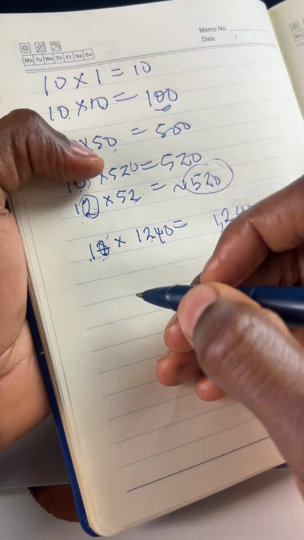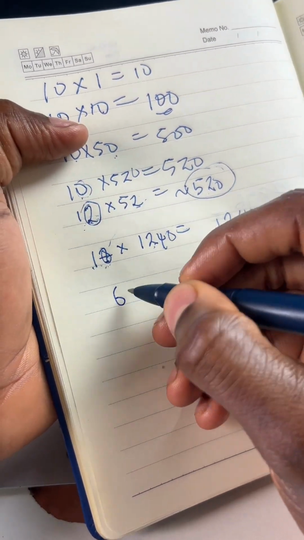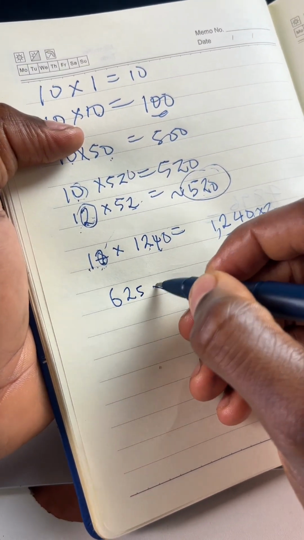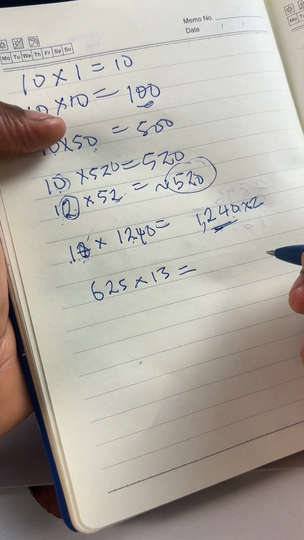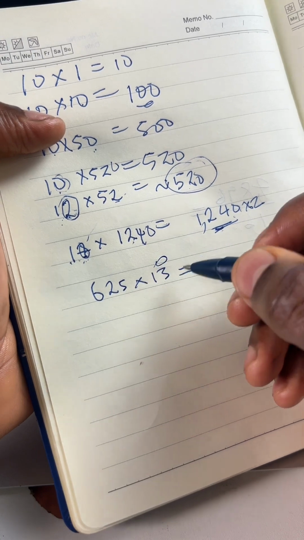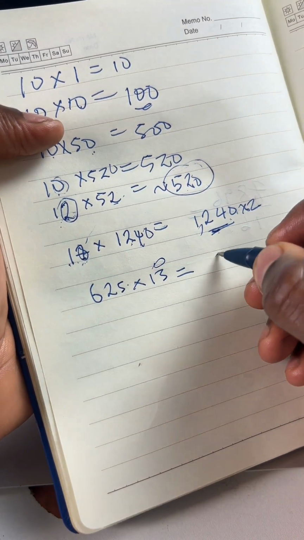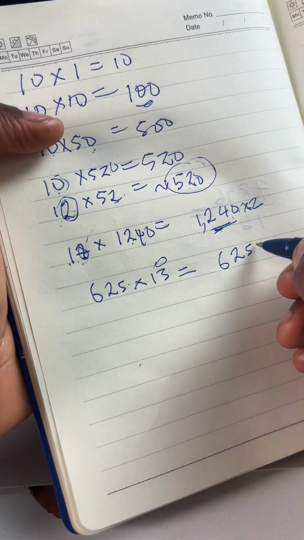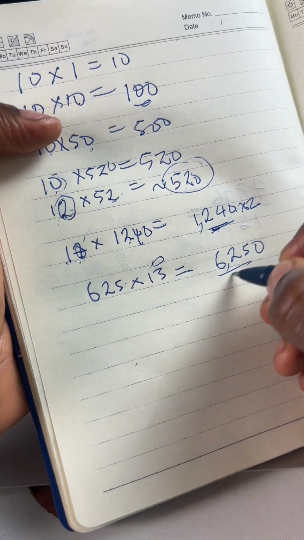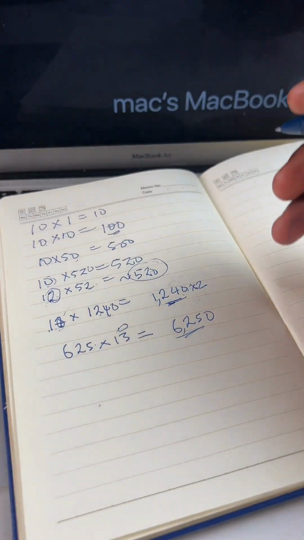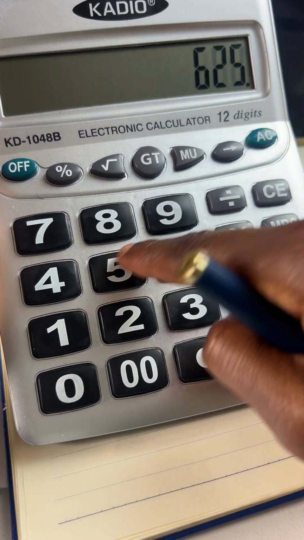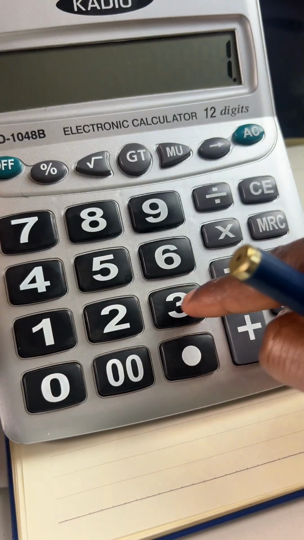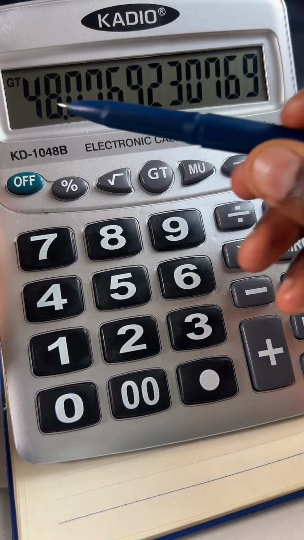You tell me the answer to 625 times 13. What is the answer? It's simple. Reduce this to 10. Transfer the 0 to this. The answer is close to 6,250. Let's do the math. 625 times 13 equals, guess what? 48. No, we missed something. We used divide.